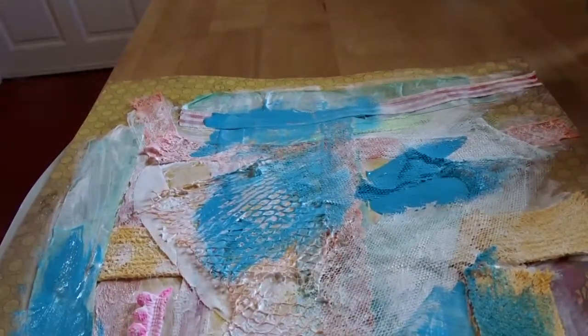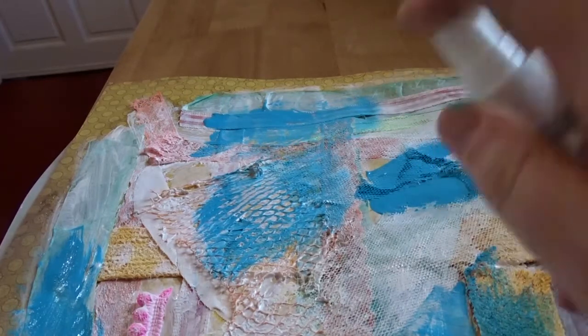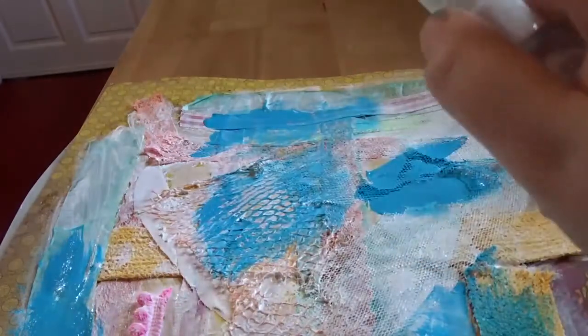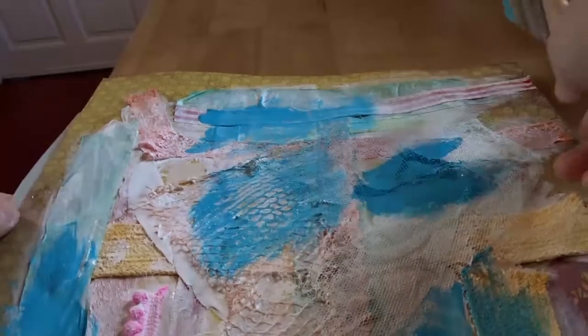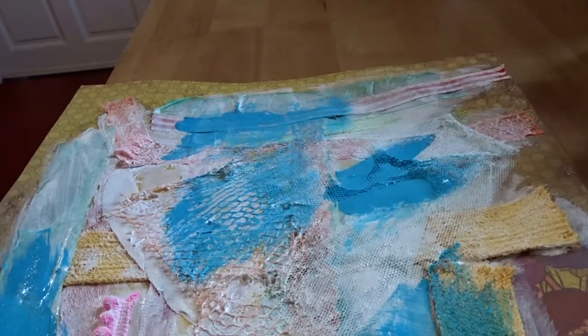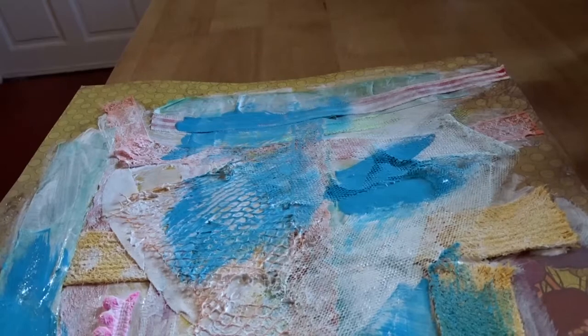And then where you want it to be more watered down, again use that same water, and that will allow you to manipulate this paint around. So I'm going to carry on and I'll come back. I'm going to use also gold and a greeny blue colour, so I'll come back and show you how that looks. Okay, and it's finished.